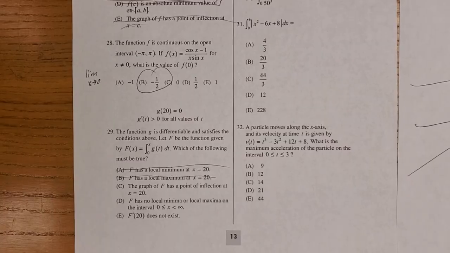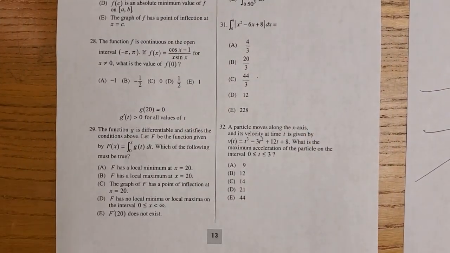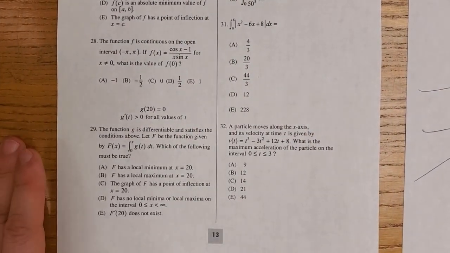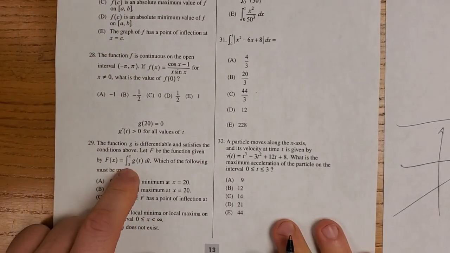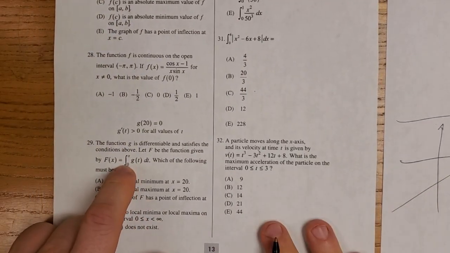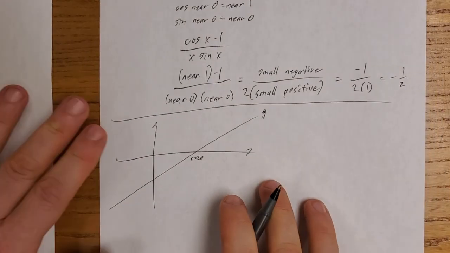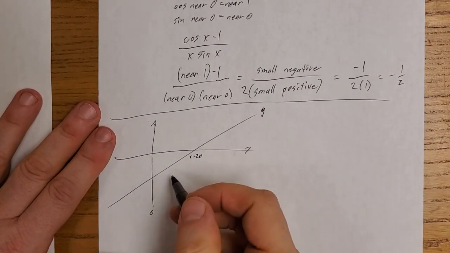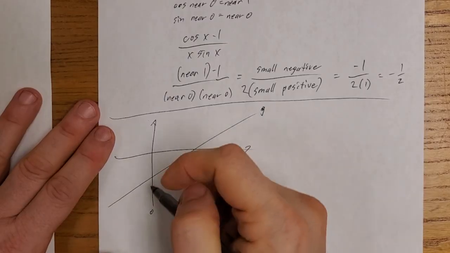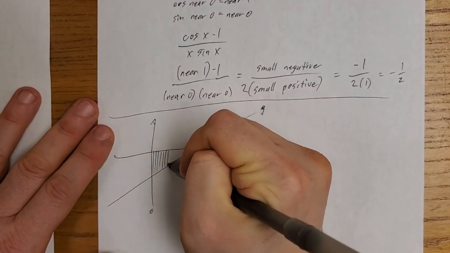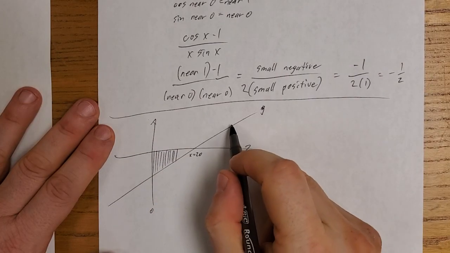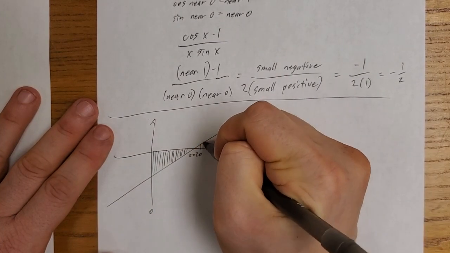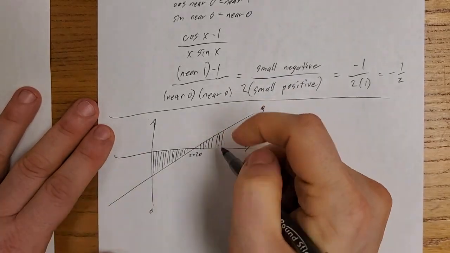And no, I spoke too soon. Let's get a blank page there, because remember, we're not being asked about the function g. This is g. We're being asked about f, which is the definite integral from 0 to some x. So here's 0, and x is somewhere. We're being asked about the definite integral, so we're being asked about the area from 0 to somewhere. Might be here, might be over here, might be up to here if that x is greater than 20.